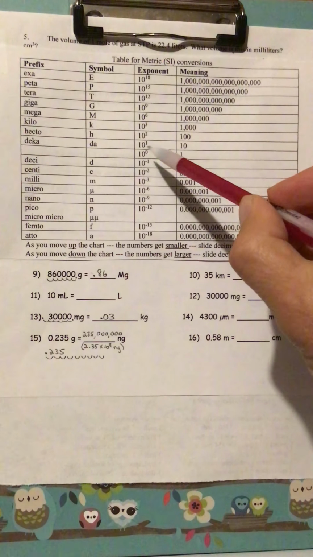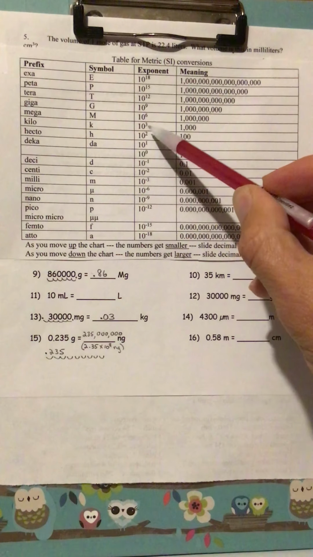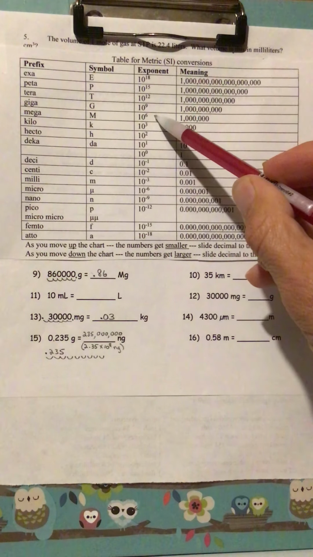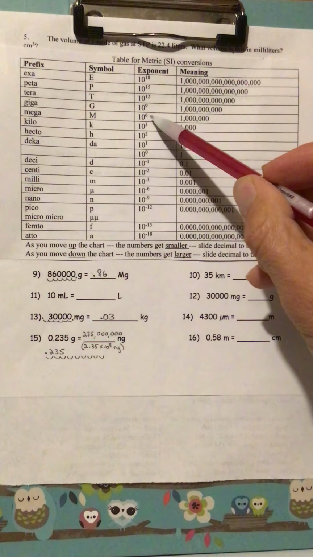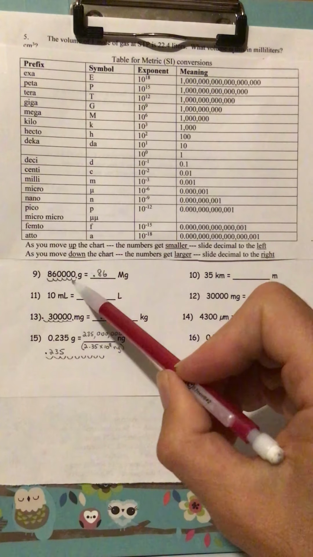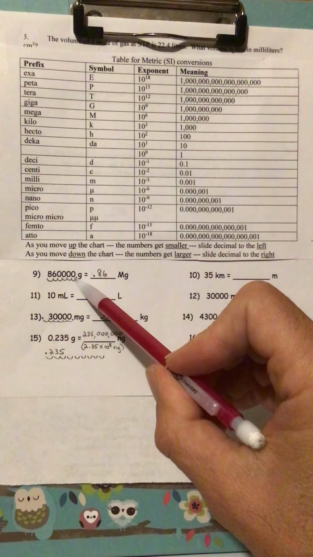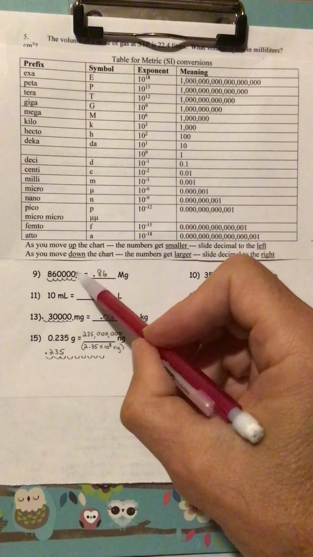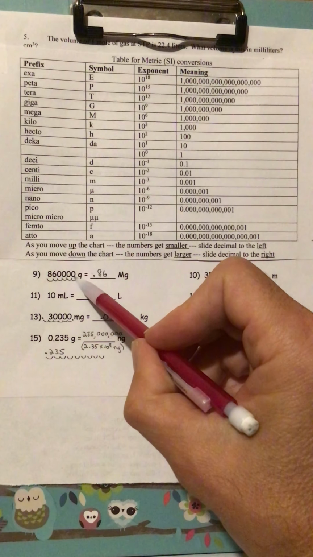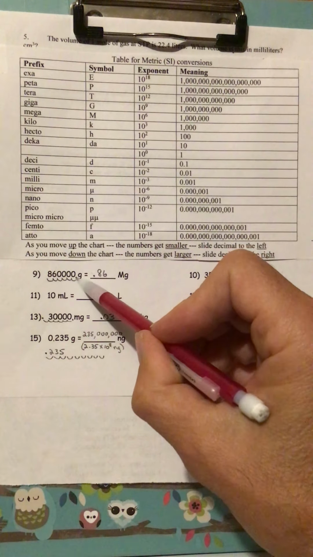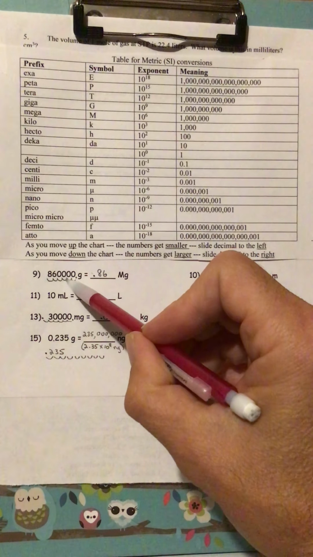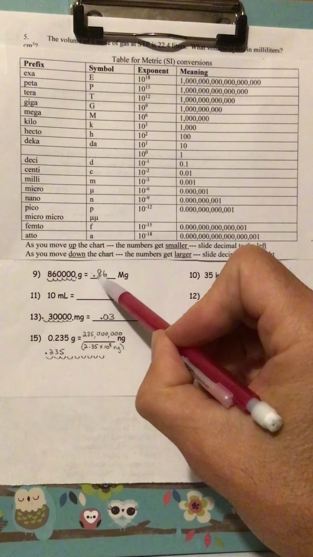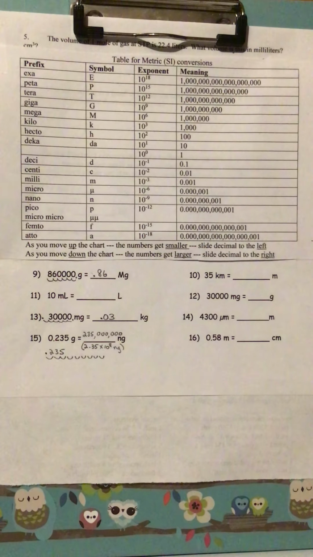So I'm going from 0 to not 1, 2, 3, 4, but notice it goes from 3 to 6. So I'm going from 0 to 6. I'm moving 6 spots right here. And I'm going up the chart, so my numbers are going to get smaller. So I'm going to slide to the left. 0 to negative 6, 6 hops this time. 1, 2, 3, 4, 5, 6, and I get 0.86 megagrams.